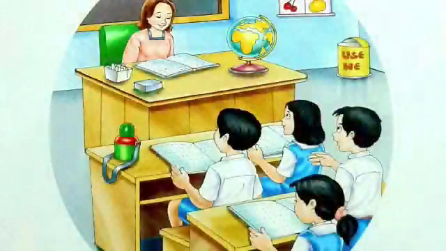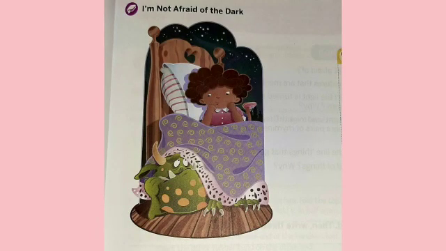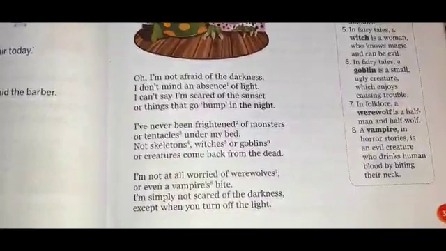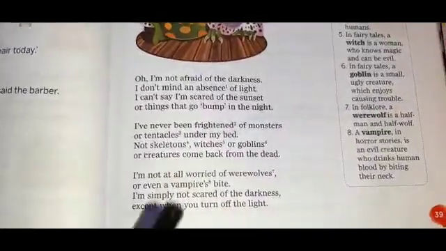So today we'll start a poem. We'll take up a poem today. This is from the book Exploring English, and this is page number 39. The name of the poem is "I'm Not Afraid of the Dark." Now let's read the poem.